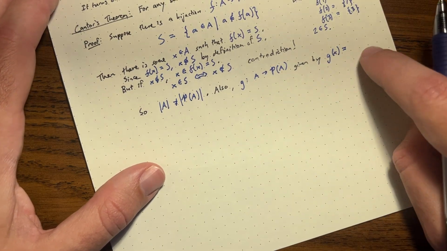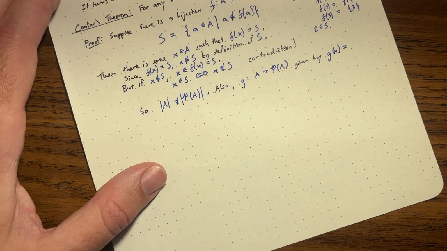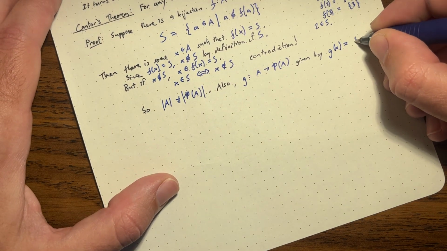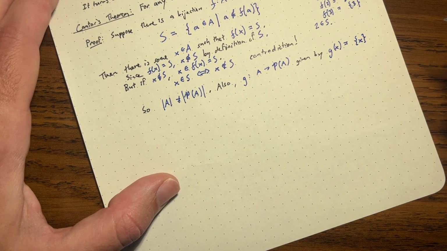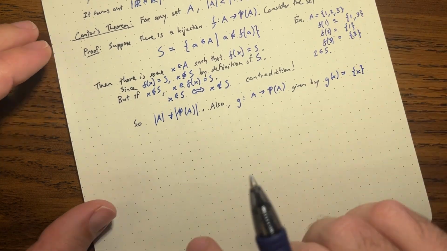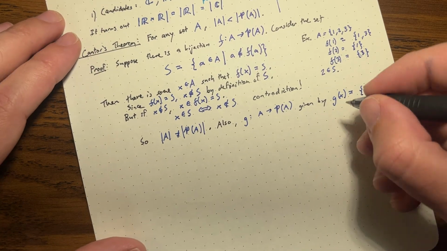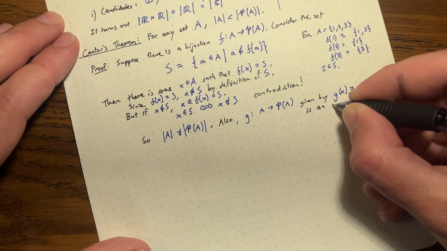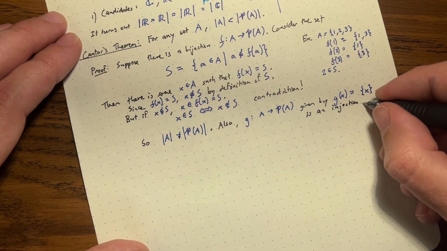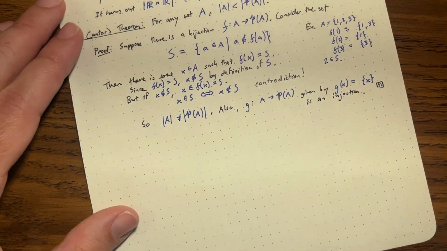We can't hit everything. But how can we do that? Well, one way is just to send X to the subset X, right? The set X. That's a subset of A. So just send every element to the one element set containing it. So this is an injection, and that shows this. So now the proof is finished.